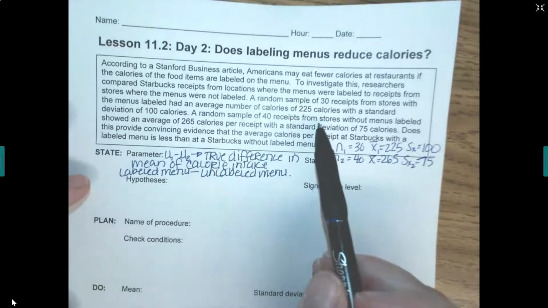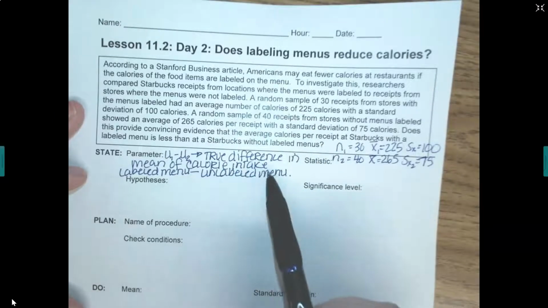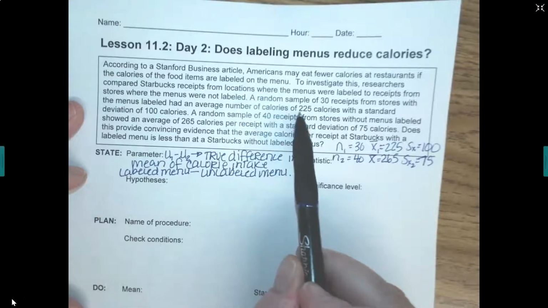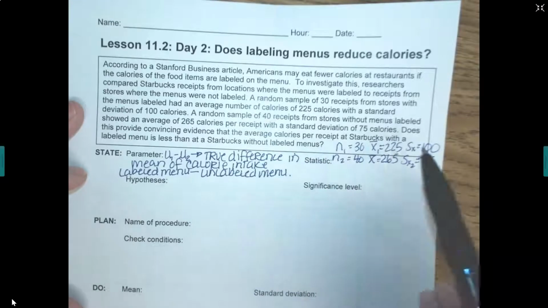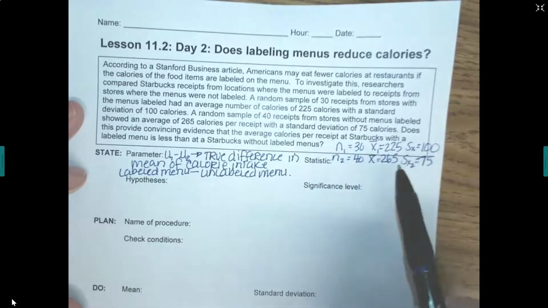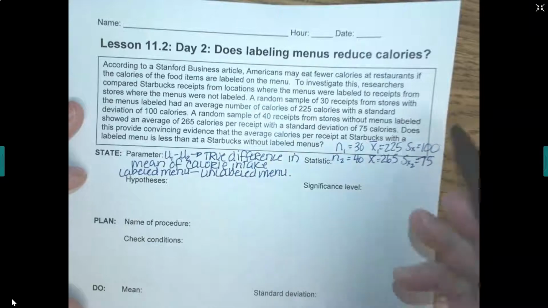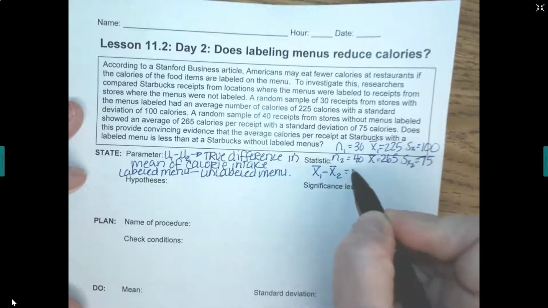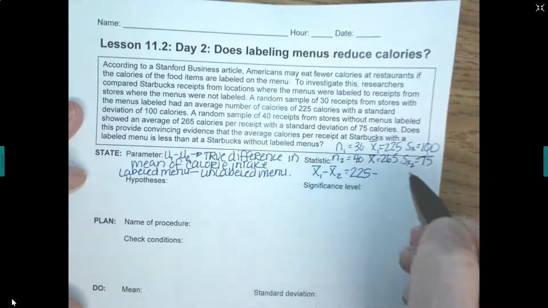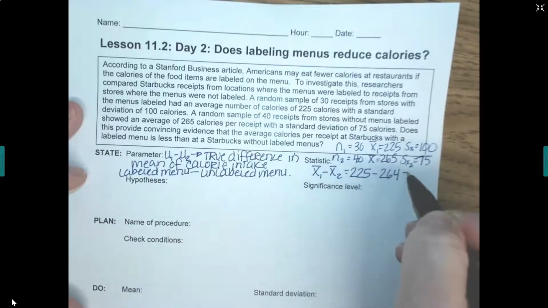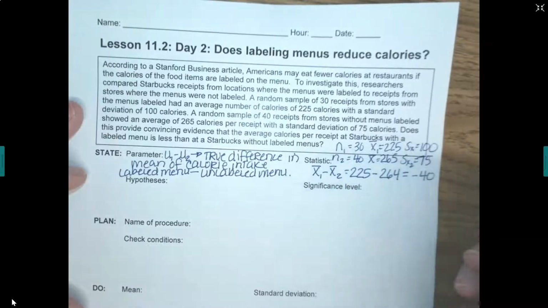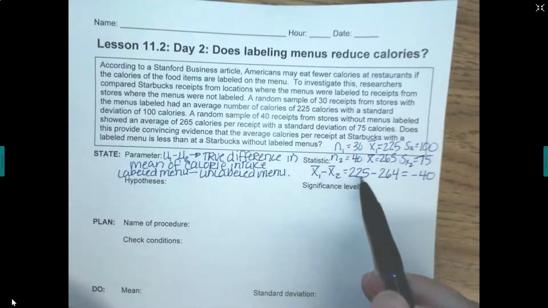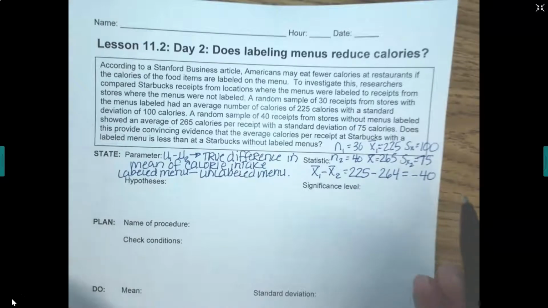Okay, so I did labeled minus unlabeled because they didn't tell us what direction to do it, but the labeled came first, so I often will just go in the order that they say them. So that means to get our difference, we're going to take 225 minus 265 equals negative 40. So what that is showing is that the labeled menu is having less than the unlabeled menu.